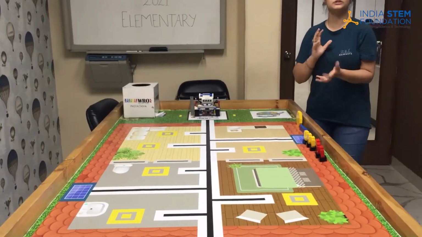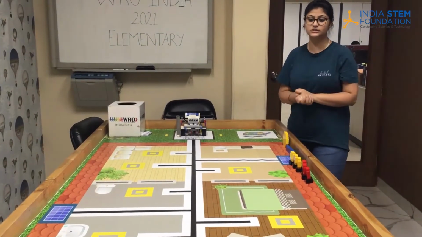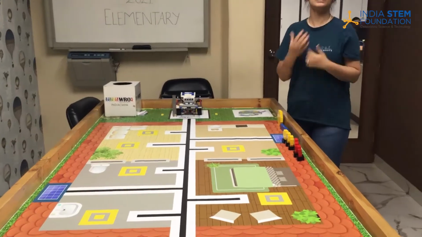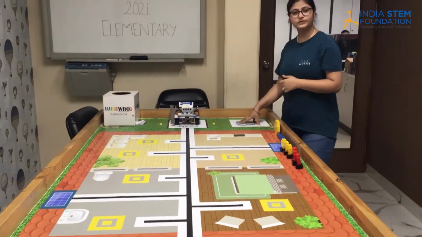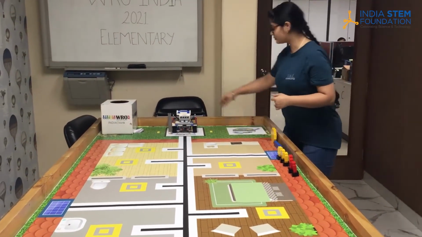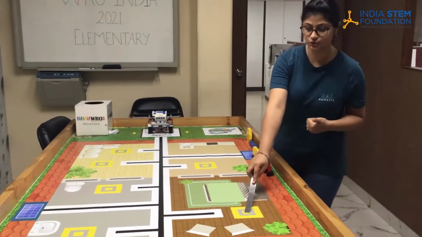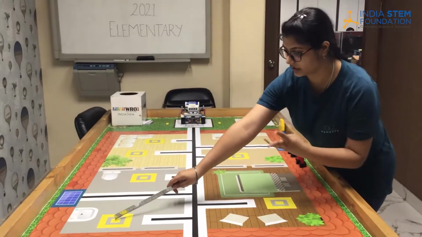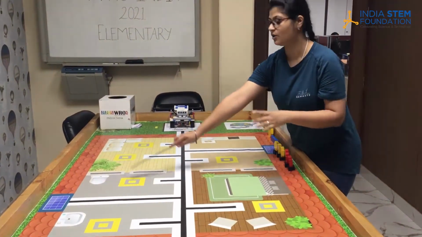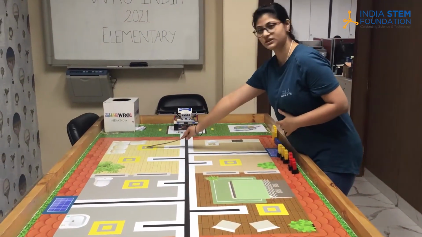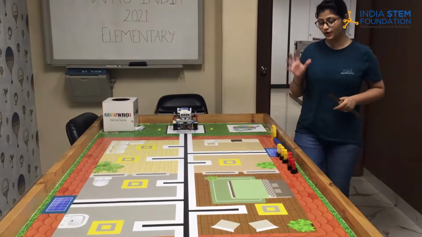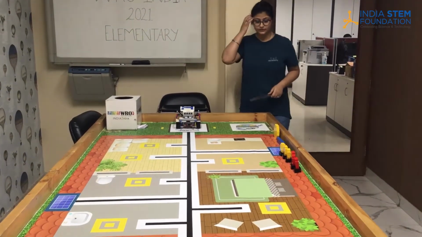With the reference of the power bots logo, the positions will be position 1, position 2, position 3, position 4, position 5 and position 6.